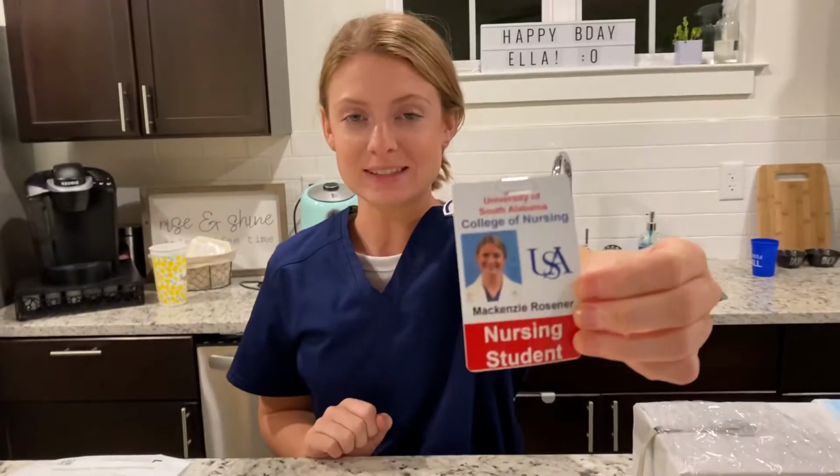Hello, my name is Mackenzie Rosner, and I'm a nursing student at the University of South Alabama, and today I'll be performing a central line dressing change checkoff. So first, she's going to scan the room.